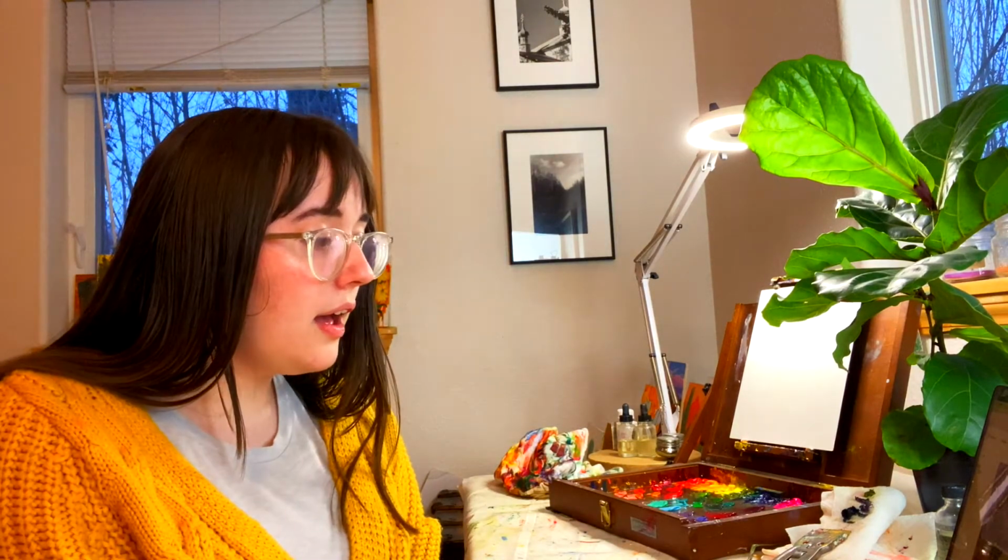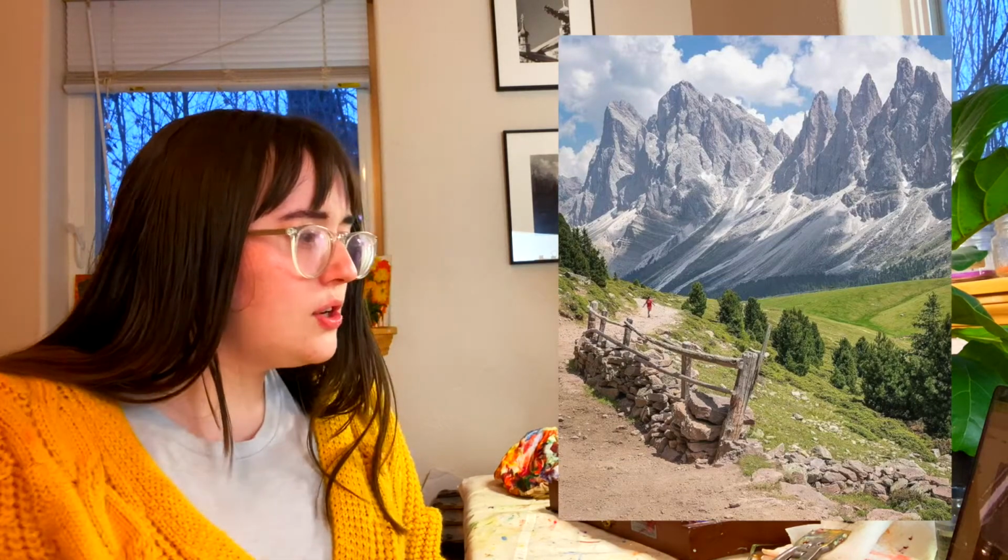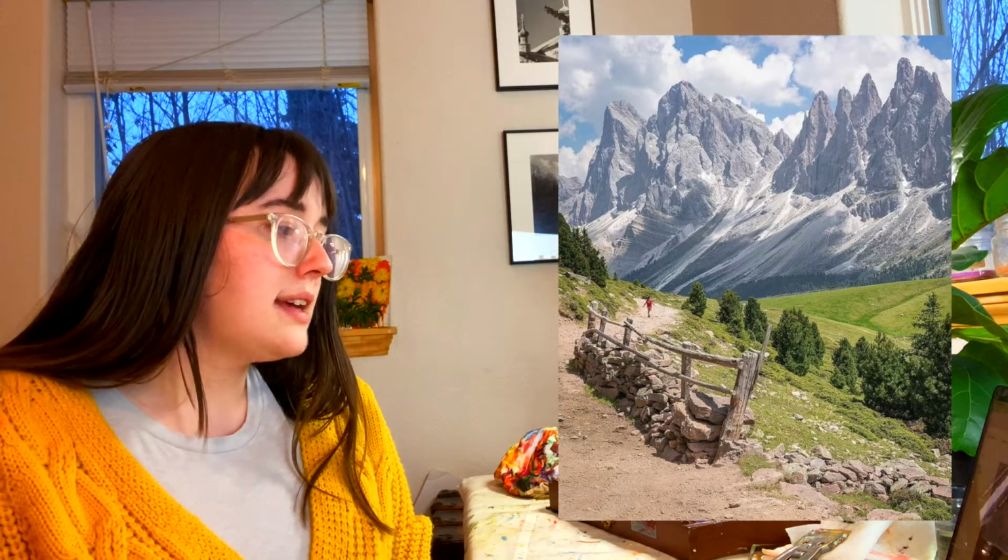I'm also looking for a lot of colors happening, but also I'm thinking about what colors I know how to blend, what colors I have on hand, and how viable this is as an actual piece for me to paint.